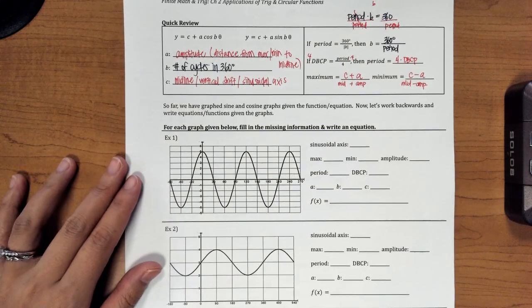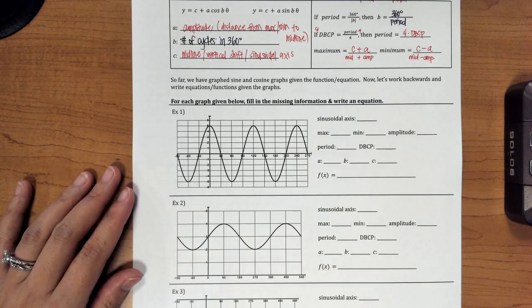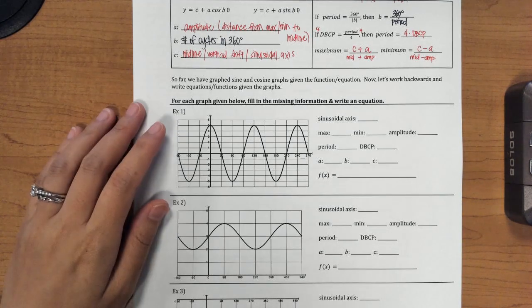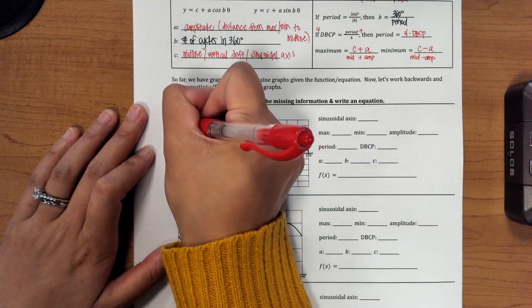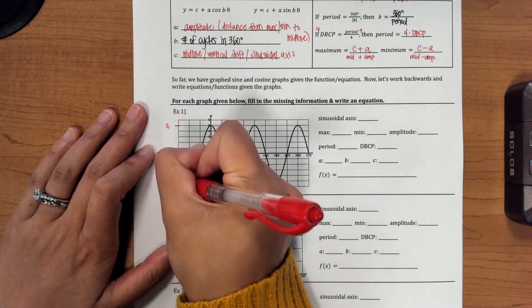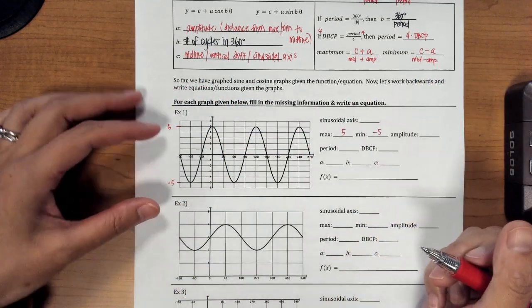Okay, so let's take a moment and apply all of this to our graphs that were given and write an equation. So let's fill out all of the information little by little. Now, for your sinusoidal axis, you have to actually figure out your max and min. Okay, 5, -5. And find the middle of them.